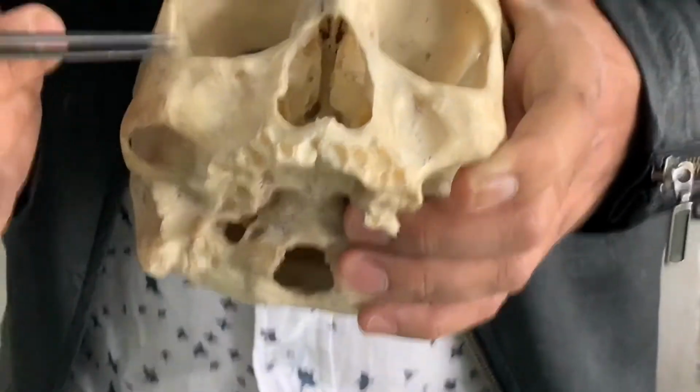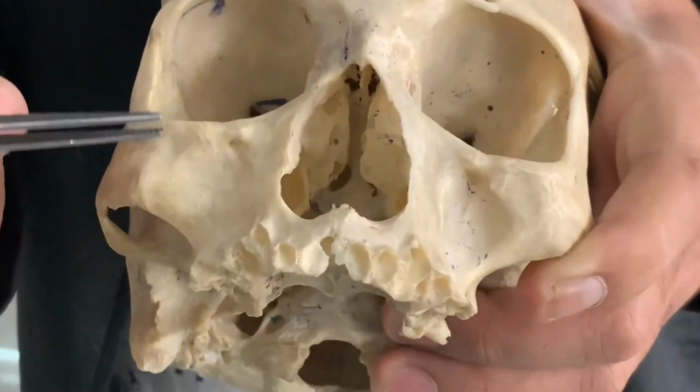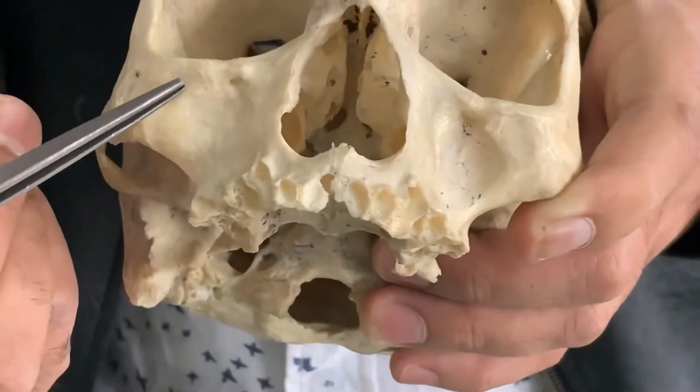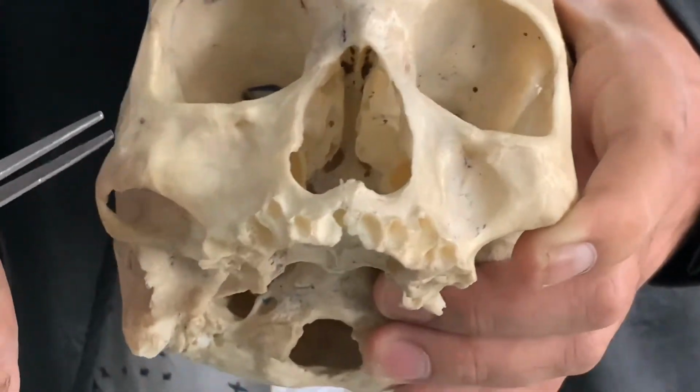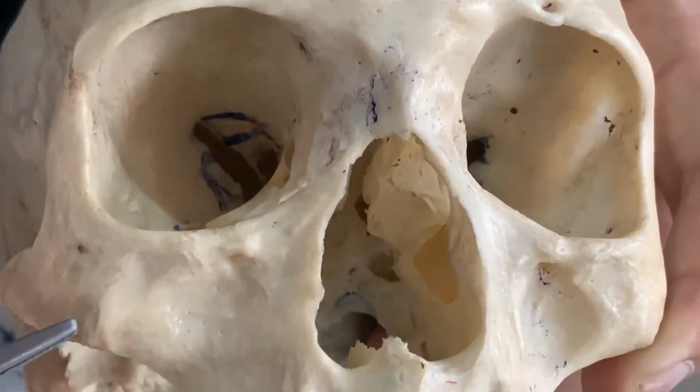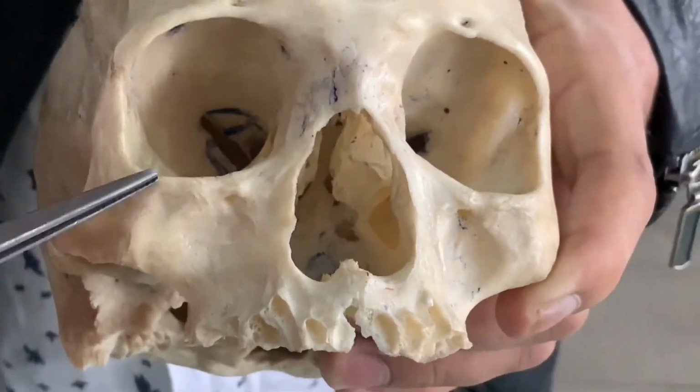So it is the junction between the maxilla and the zygomatic bone. This is the zygomatic bone, this is the maxilla. The suture between them is called the zygomaticomaxillary suture. As I said to you, it's an oblique suture. It runs downwards and laterally.